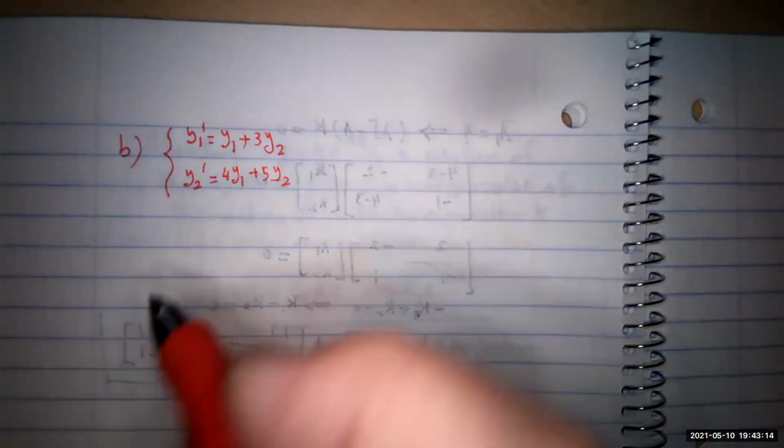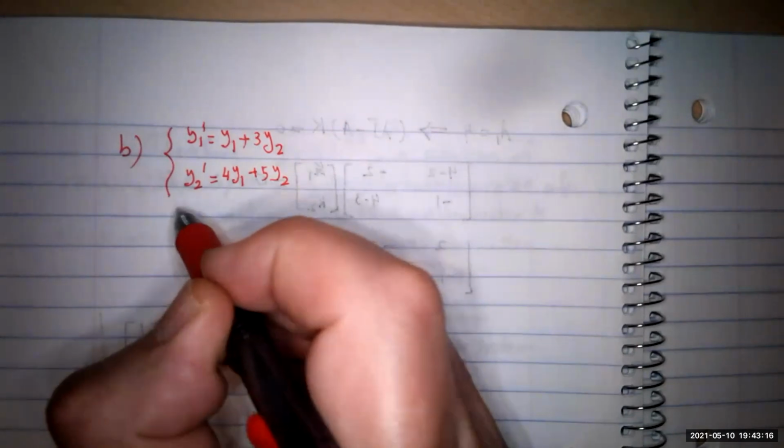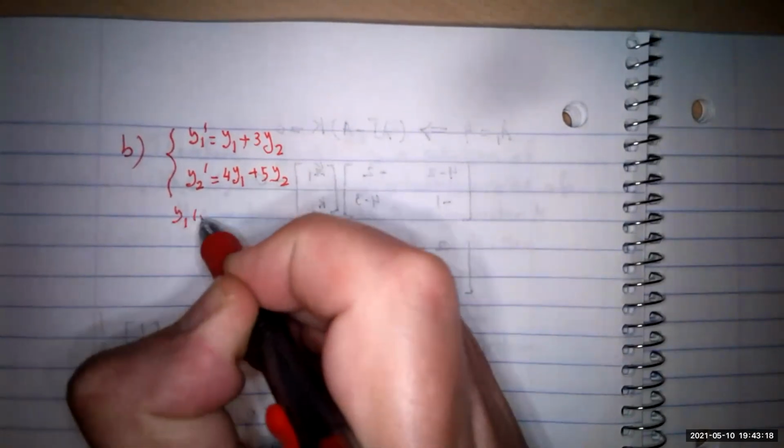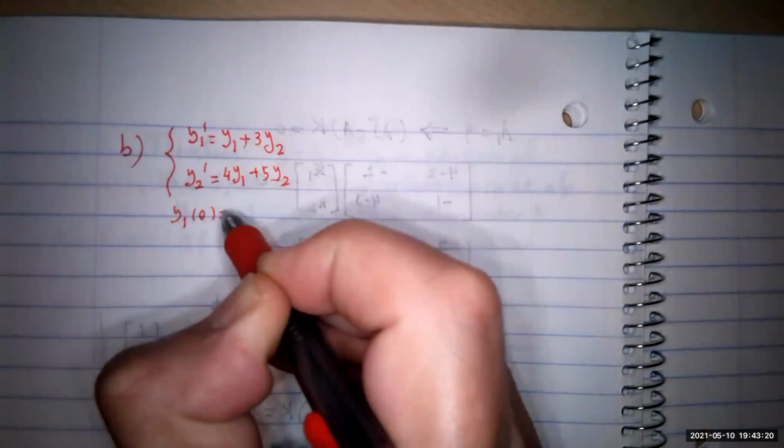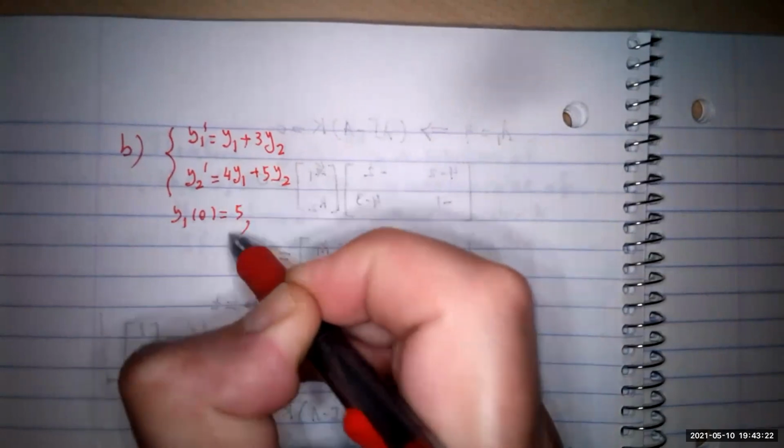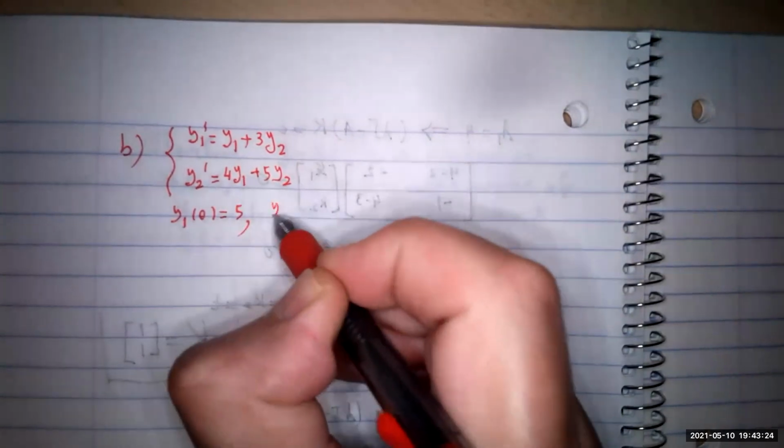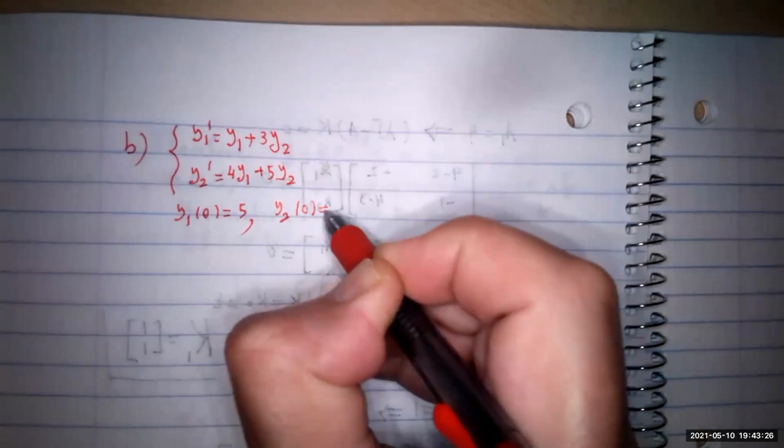This is the system, but they give you initial conditions: y1 at 0 is equal to 5, y2 of 0 is equal to 6. So when you see these initial conditions, this means that at the end you have to find those C1 and C2 that we talked about.